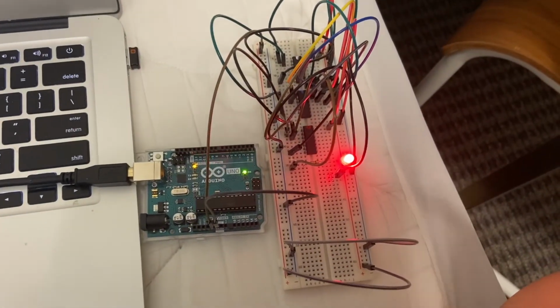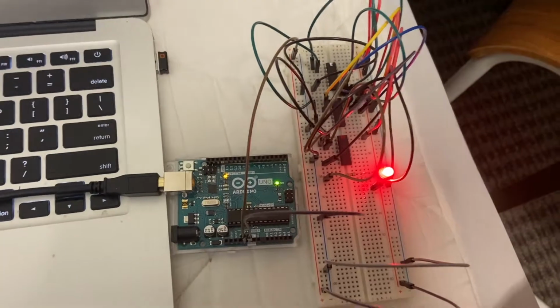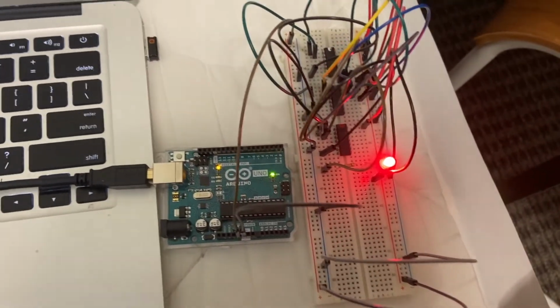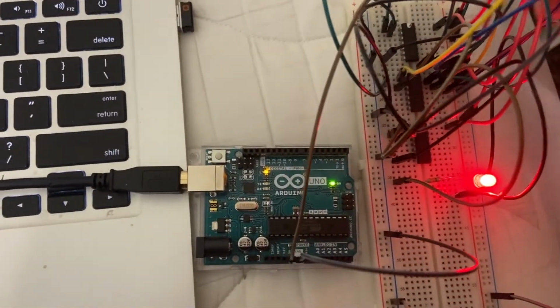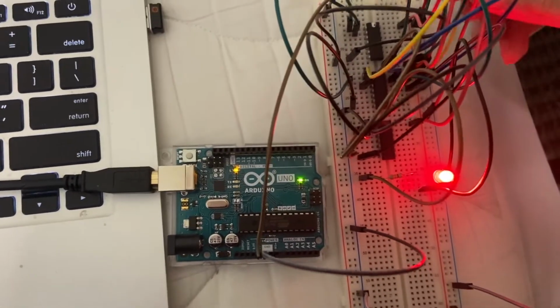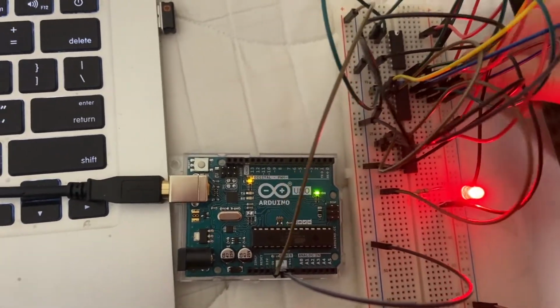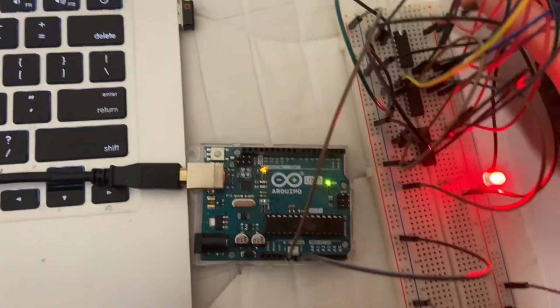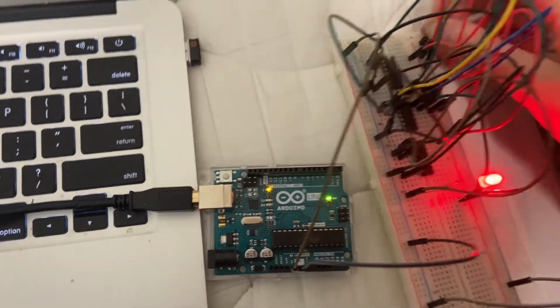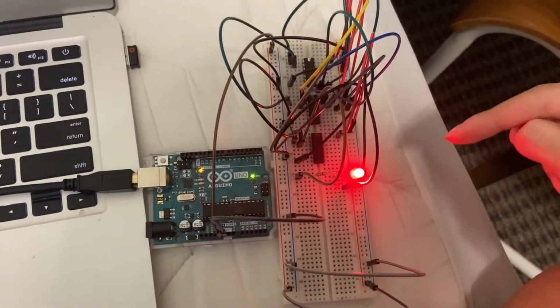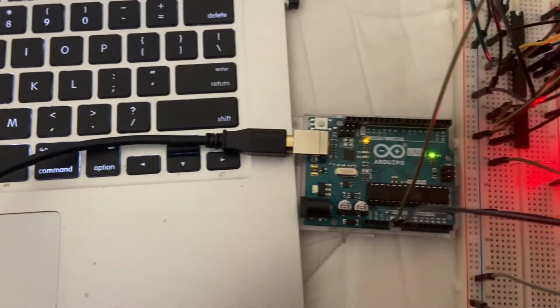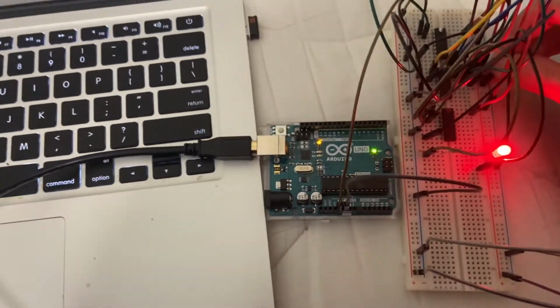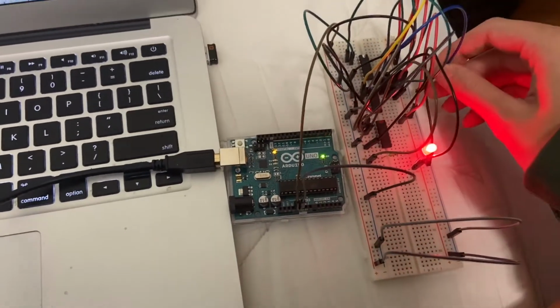So right now they're all plugged in to high, so all the inputs are high, so the LED is lit up. And if I change A to be plugged into ground, the LED should still be lit up, so that's this yellow wire here. I'm gonna unplug that from the power source and put it into ground. It's still lit up, but if I plug B into ground as well, then the LED should turn off.